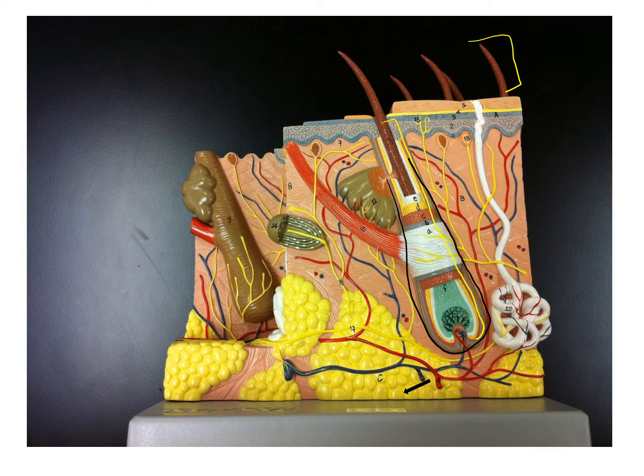So we have a shaft, a root of the hair, and a hair follicle. Again, the shaft is this one over here, that's a root. And the hair follicle is an organ that actually makes hair.